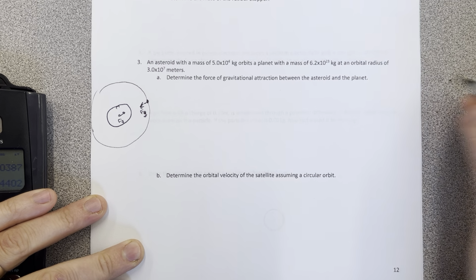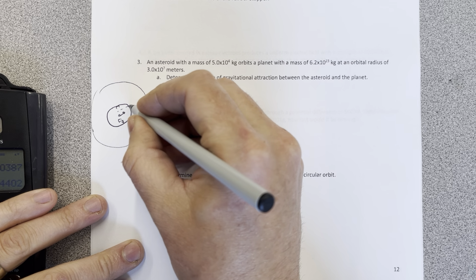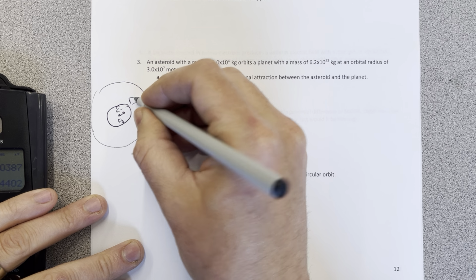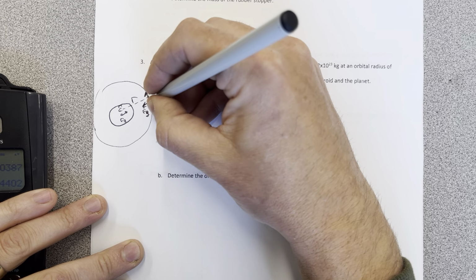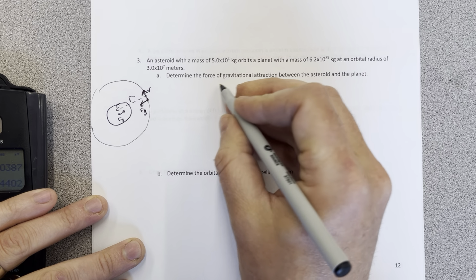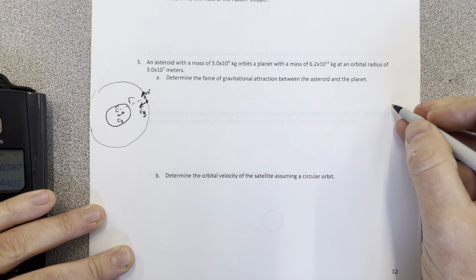All right. Radius here. It's got an orbital radius. That's r. Its velocity is that way, tangent, of course. All right. Determine the force of gravitational attraction between the asteroid and the planet.